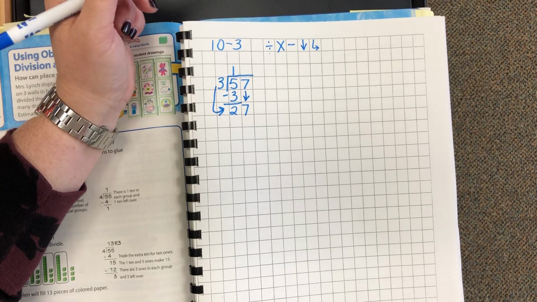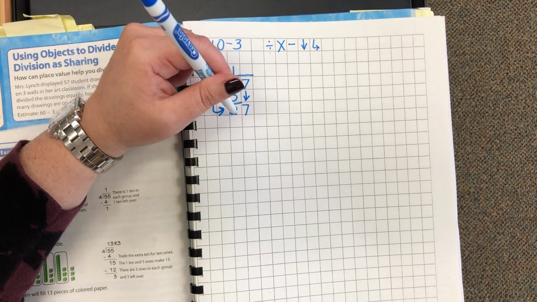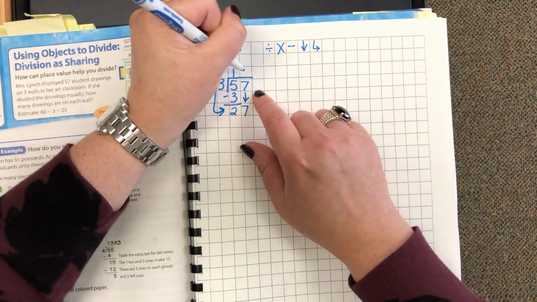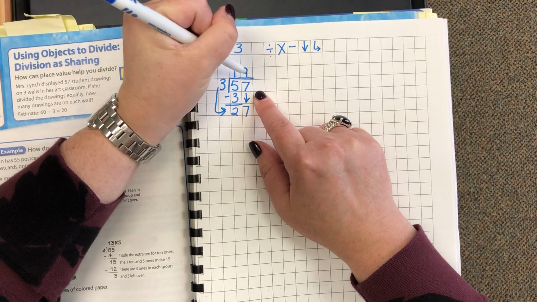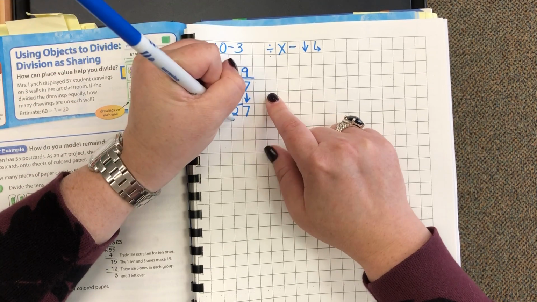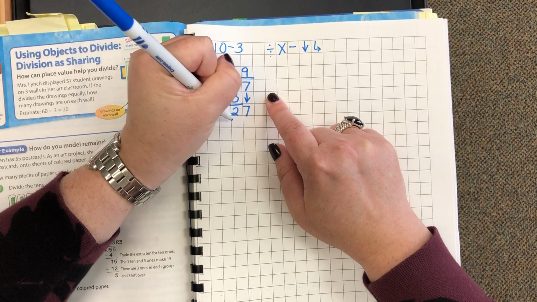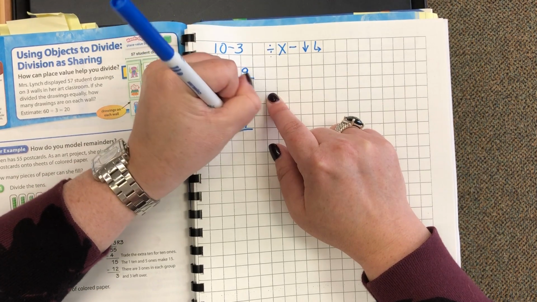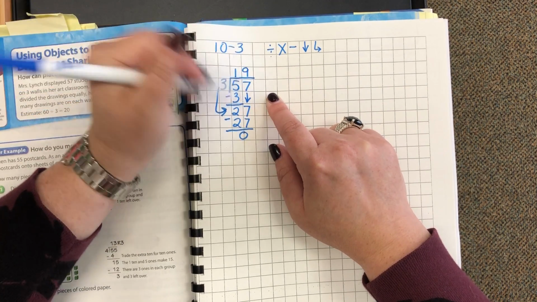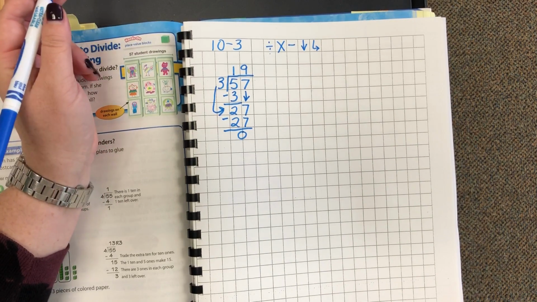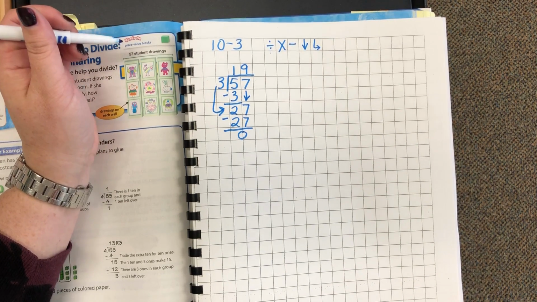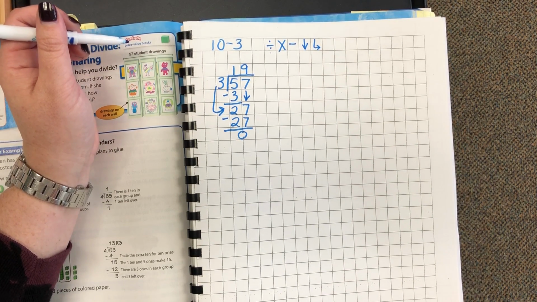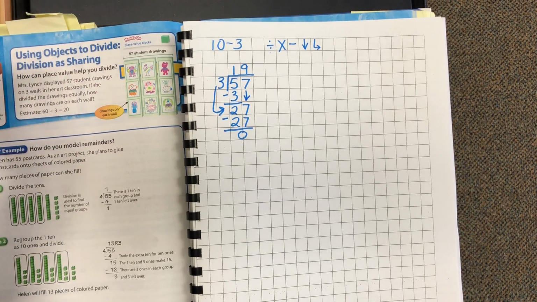So start over. Divide. 3 can go into 27 9 times. Multiply. 9 times 3 is? 27. Subtract. 0. Nothing to bring down. I am done. 19 is my answer. Okay? Yeah. Let's do another one.